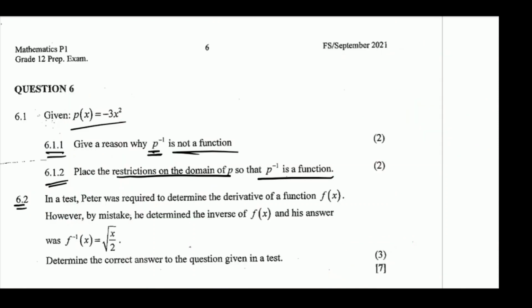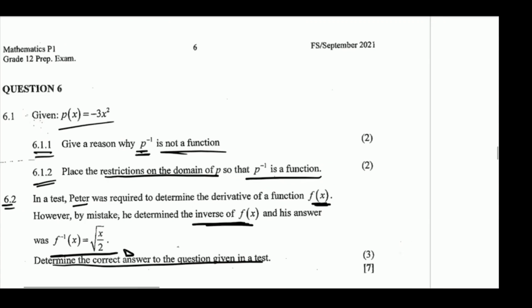In 6.2, we are told that in a test, Peter was required to determine the derivative of f, right? But he made a mistake and found the inverse of f, which is this one here. So we need to correct Peter. As it says, determine the correct answer given in a test. We need to correct Peter by finding the derivative, not the inverse. The inverse that Peter found was the root of x over 2, right? So we need to correct him.